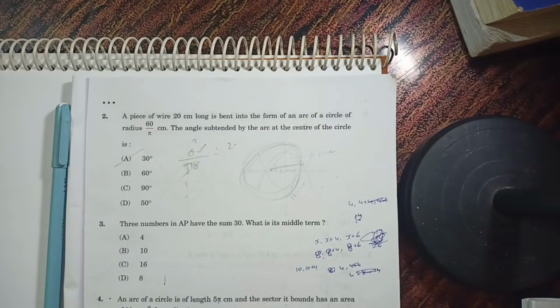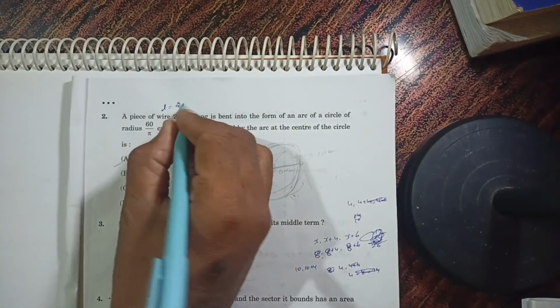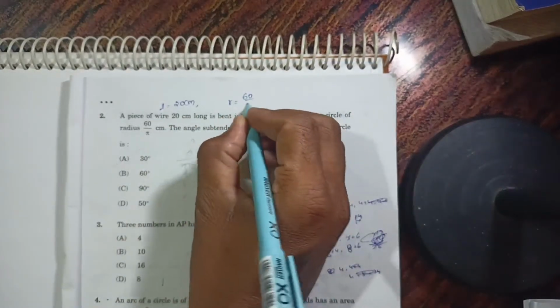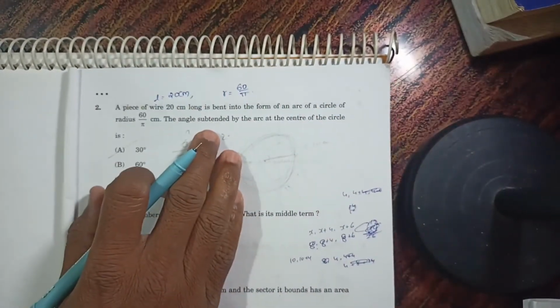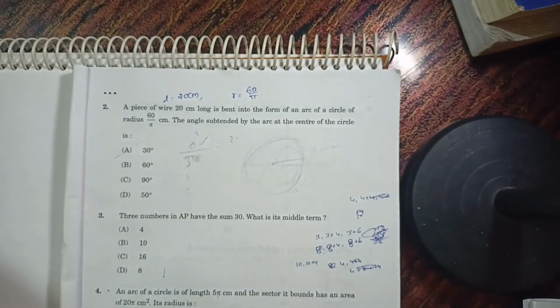The piece of wire, 20 centimeters long, is bent in the form of an arc of a circle. Now we have to find out. First, the length is given. The piece of wire means the length is given, how much? 20 centimeters, and the radius is given as 60 by pi centimeters. We have to find out the angle subtended by the arc.